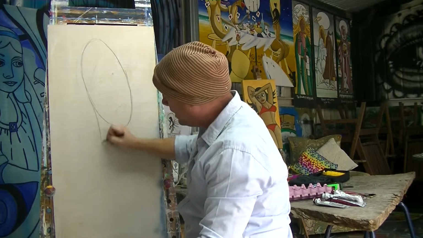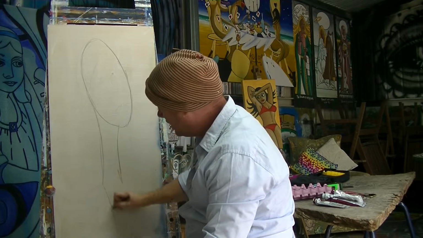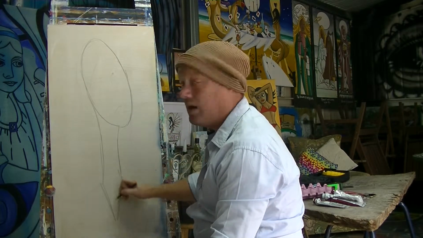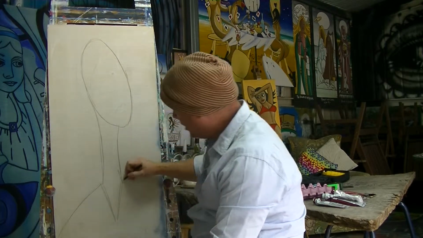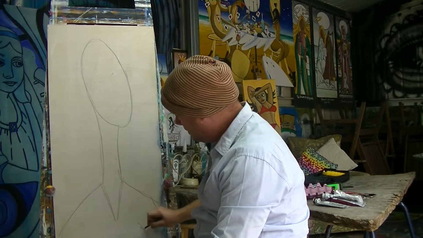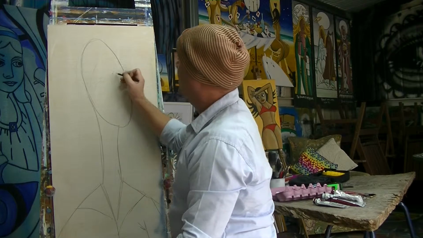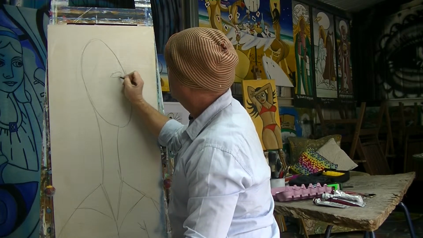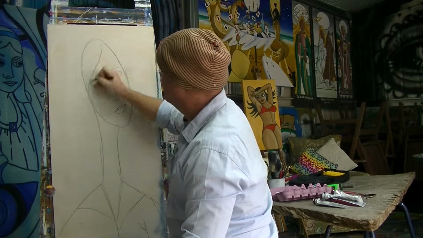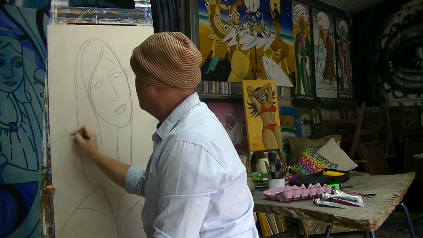I'm going to bring this neck right down long, even into this line. Now I'm just kind of making this up, but we'll try and keep it true to Modigliani's style. So maybe eyes. Maybe some part of a background. Okay, I've got my basic shape here.